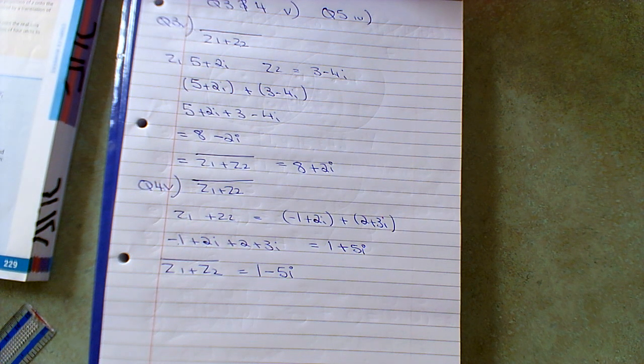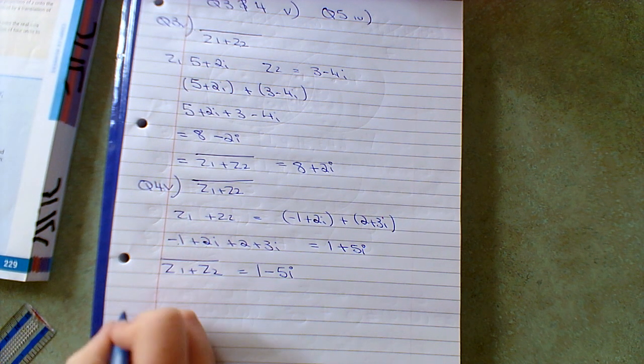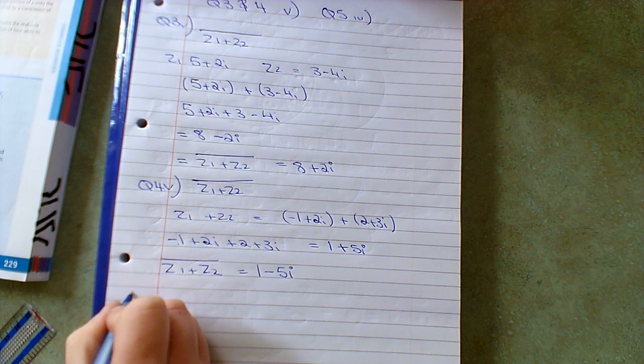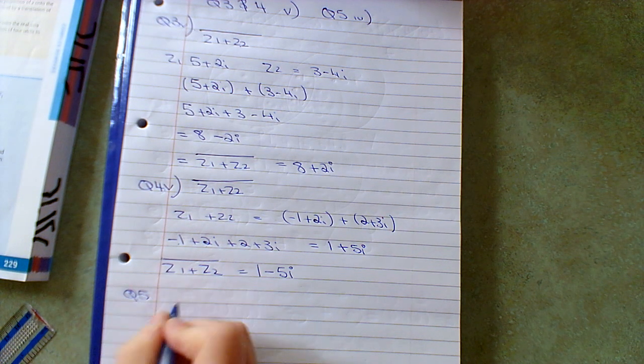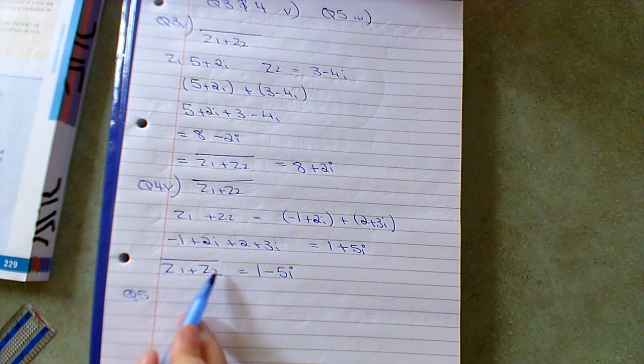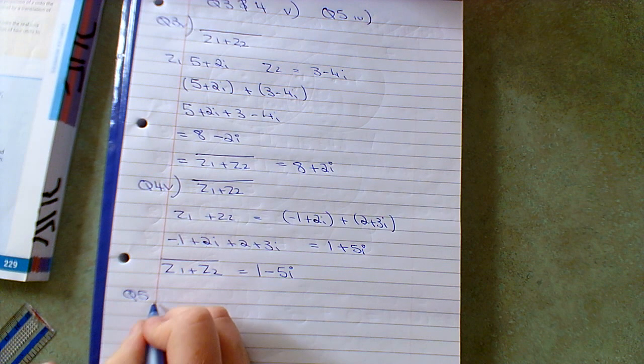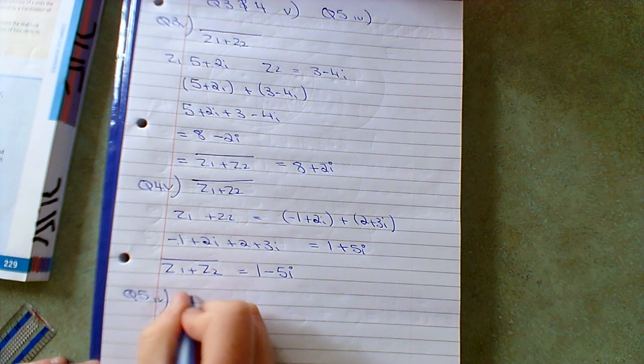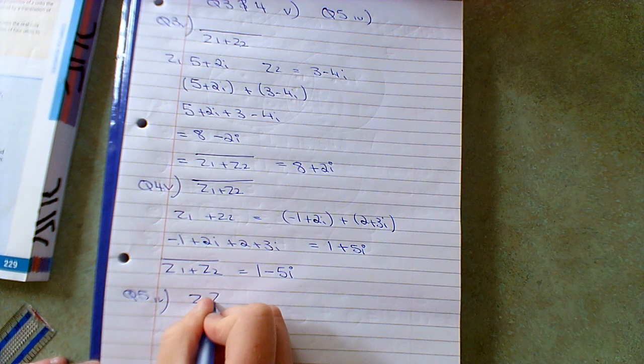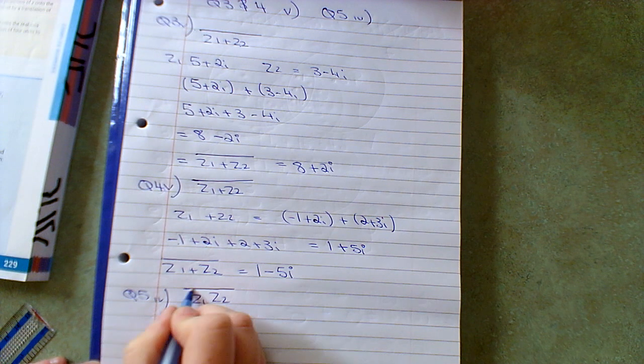And then the last one that you wanted me to go through is part 5. So I can see here it's just a common trend that we didn't understand this line here, I think. So basically you solve underneath the conjugate line, and then you get the conjugate of it. Okay, so question 5 part IV is the conjugate of z1 z2. So this here is my line.